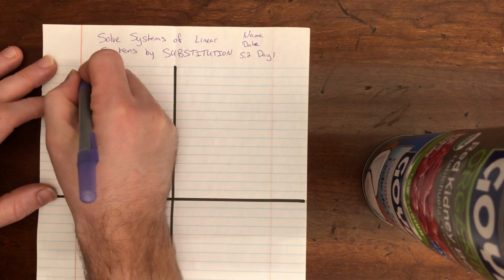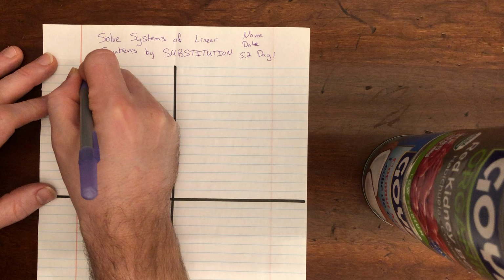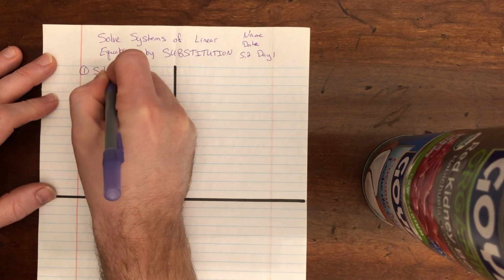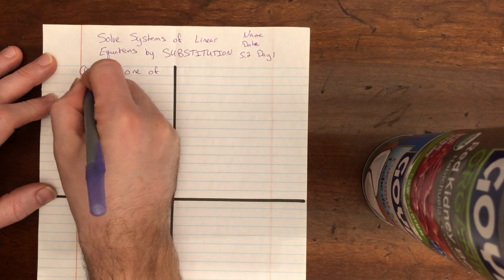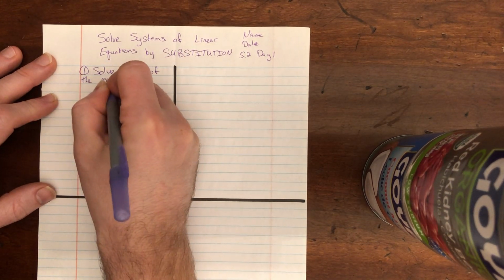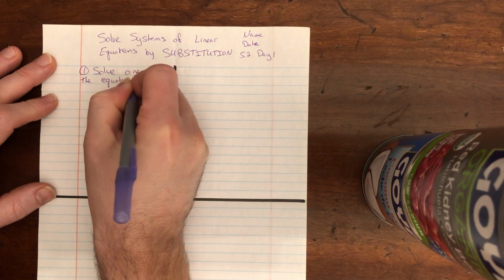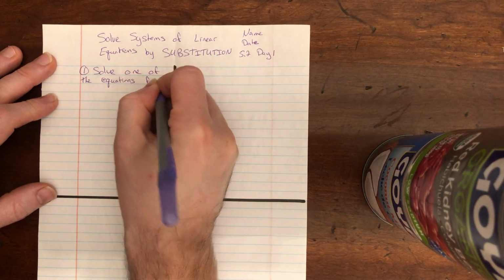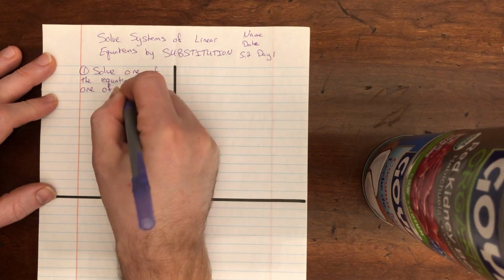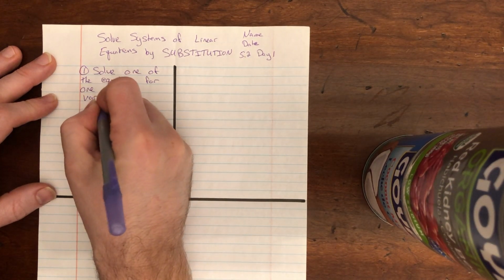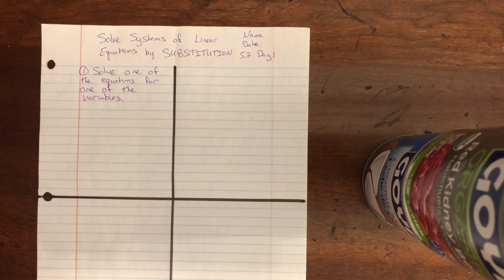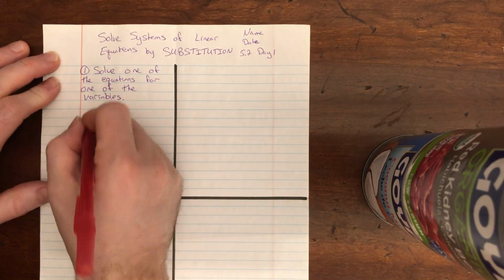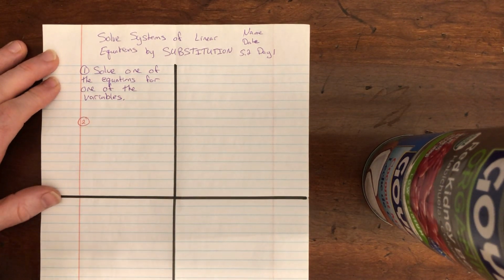All right, so when we have a system of linear equations and we want to solve it using substitution, our step 1 is to solve one of the equations for one of the variables. All right, so we could solve for either x or y if it's a normal x and y equation. So we're just going to solve for one of them to start off.